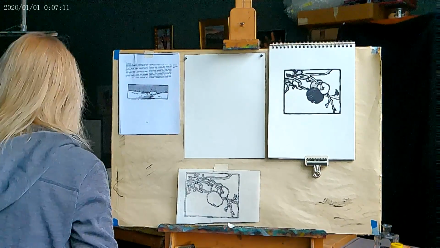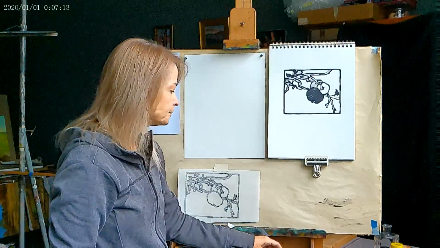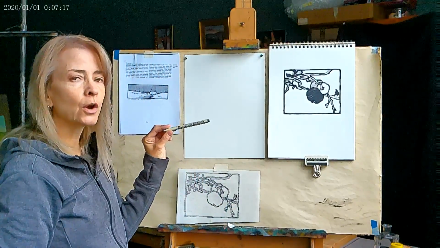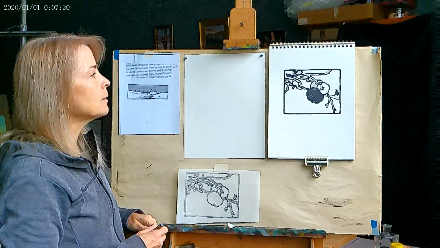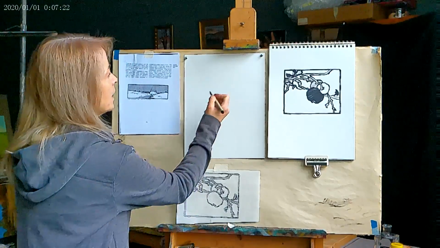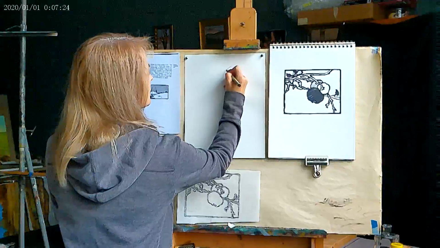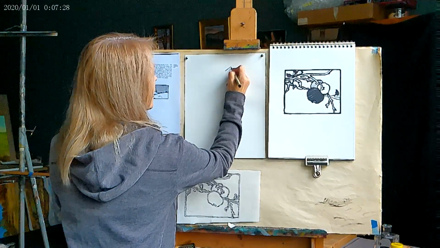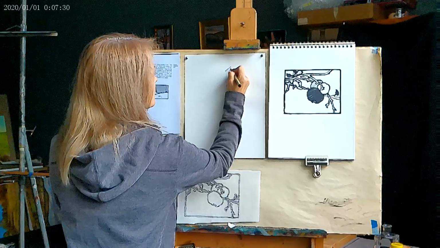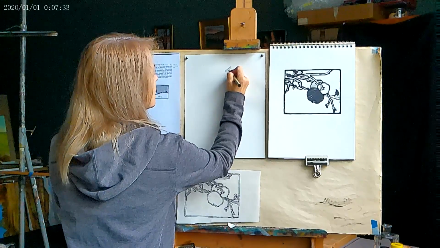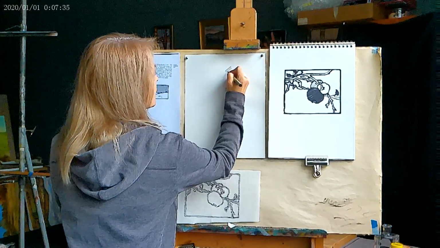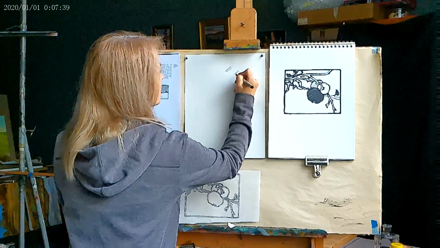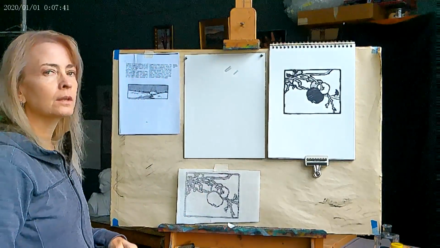So when we go to work on our 3rd value here, you're going to use your micron 0.05, and I would like you to use parallel diagonal lines. And you're going to make a decision about how close you want those lines. The closer the lines are, the slightly darker the value. The slightly further away they are, the lighter the value, okay?